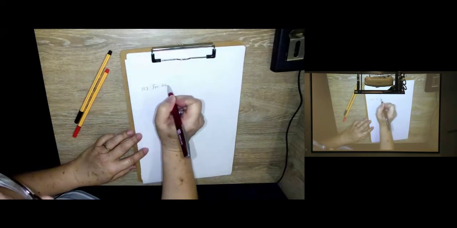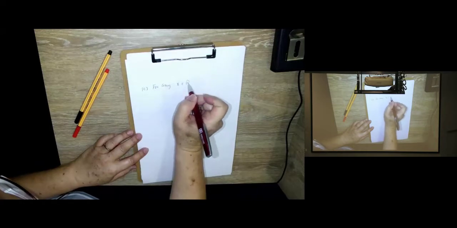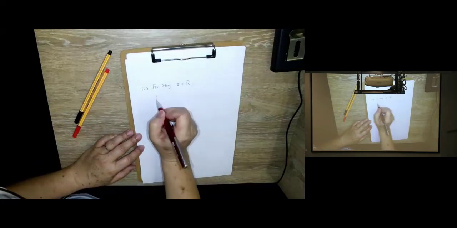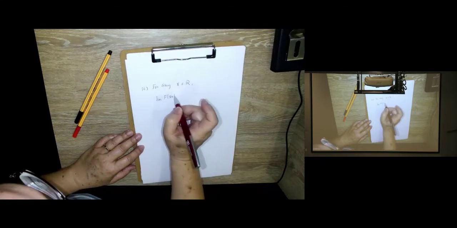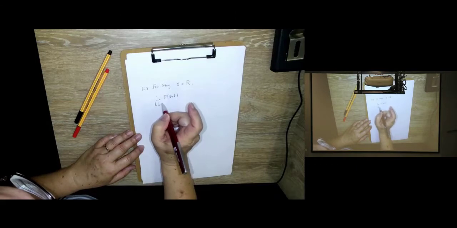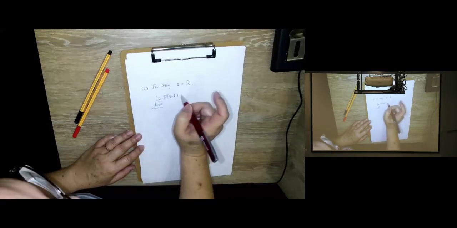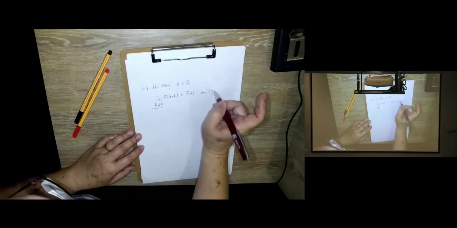Okay, for any x, a real number, the limit of F of x plus a little bit will be equal to F of x. Here, this is my notation. I will explain this. So we have a name for this.